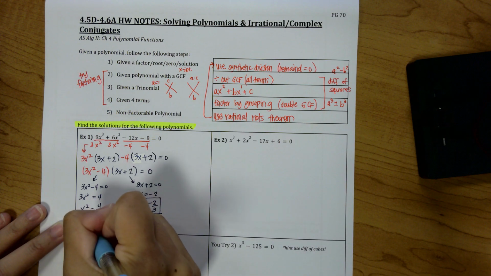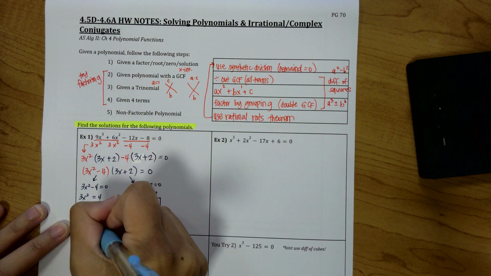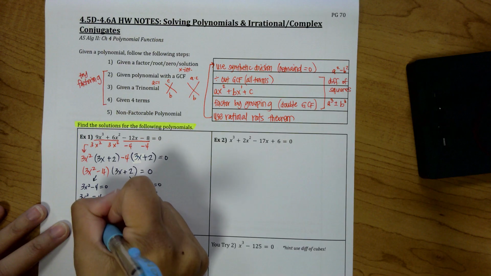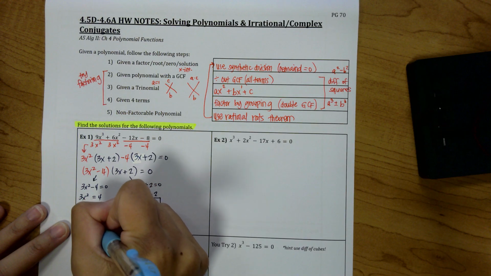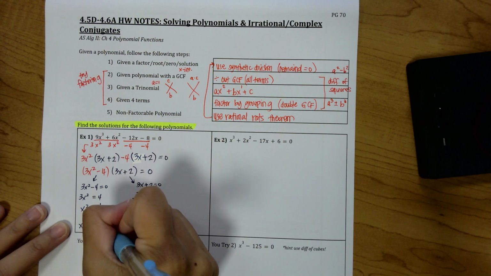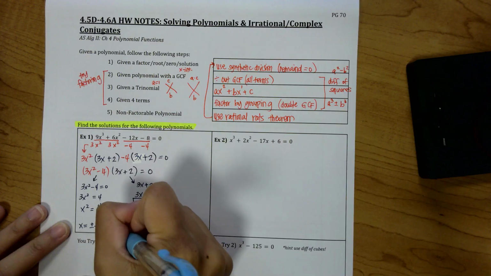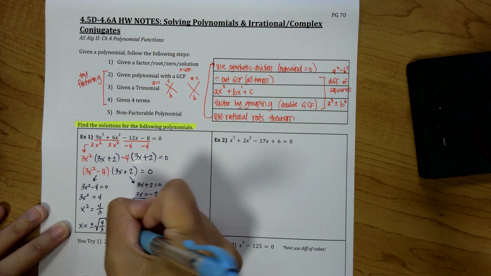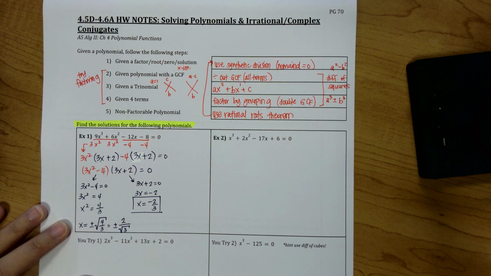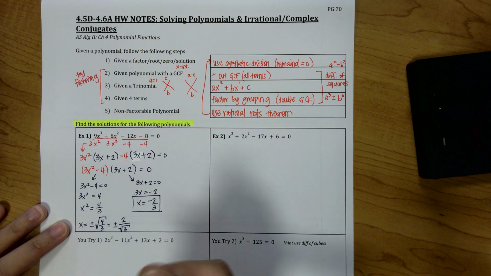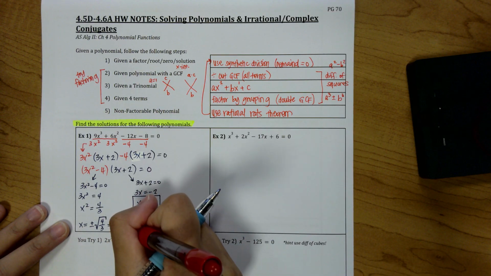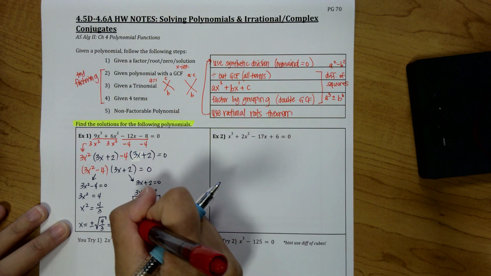X equals, and this is where after I square root, please make sure you have your plus or minus, square root of 4 over 3. Well, I know the square root of 4 is 2, so I'll get 2 on the top. I don't know the square root of 3, so that stays as a radical in the bottom. But you cannot have radicals in the denominator, so I'm going to multiply by root 3 and root 3.